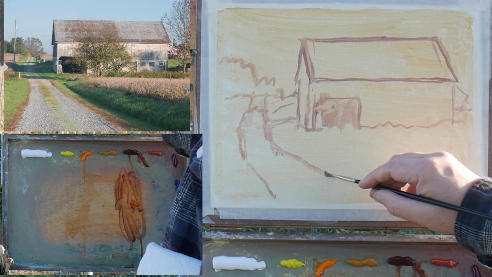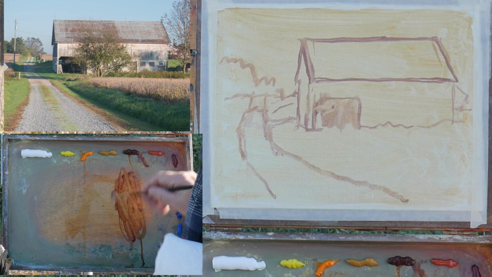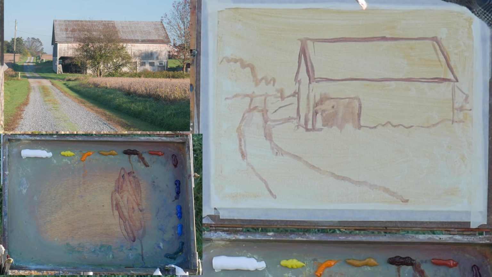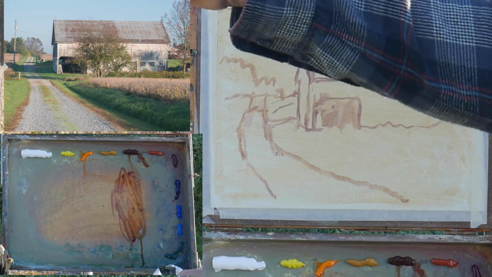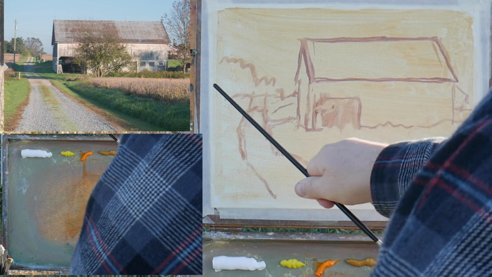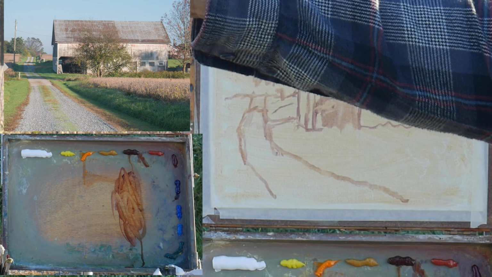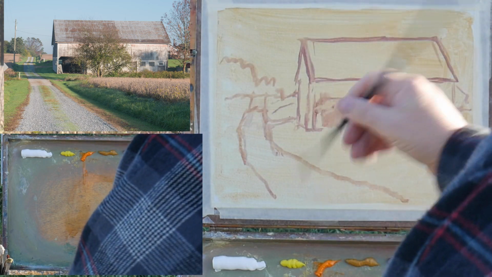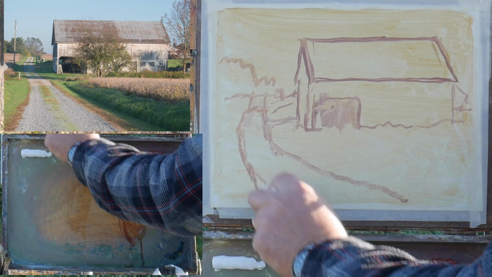This really starts to slant over like this. I'm actually going to measure these angles with my brush and then measure a little bit of angle right there. That's pretty good. And then it really starts to flatten out there.